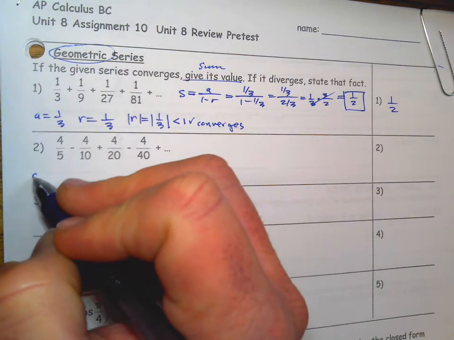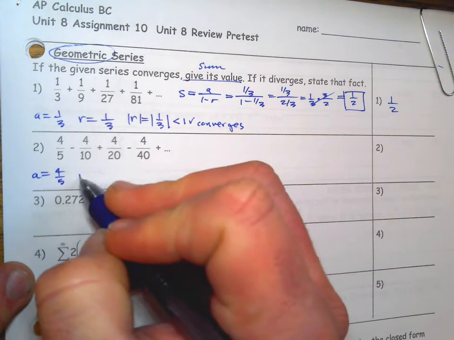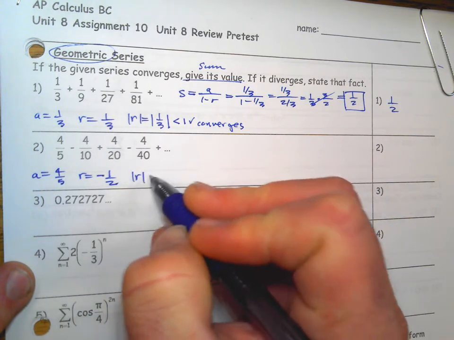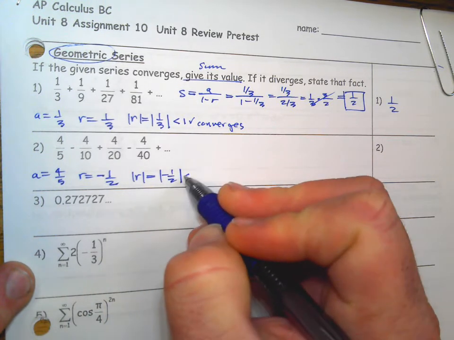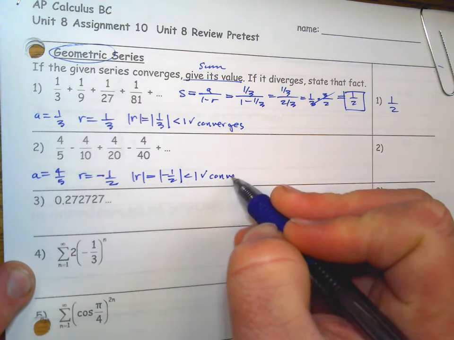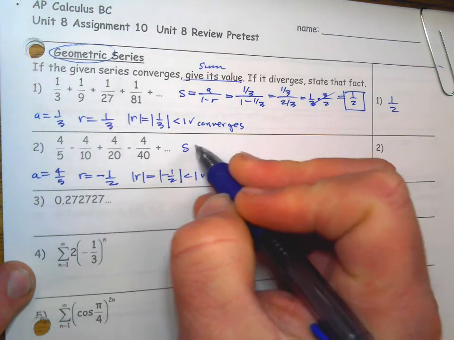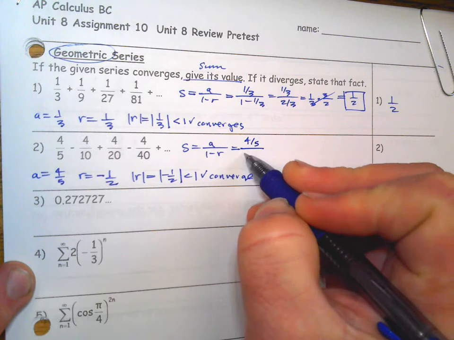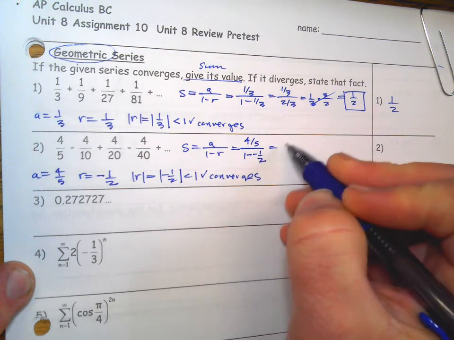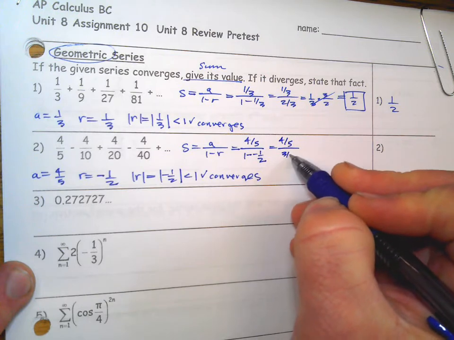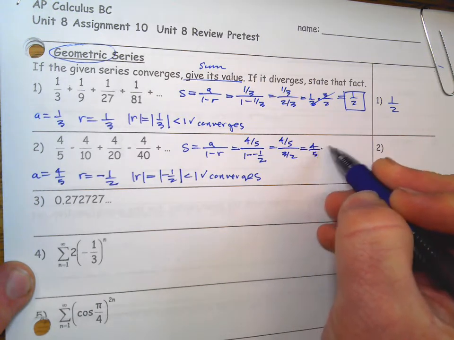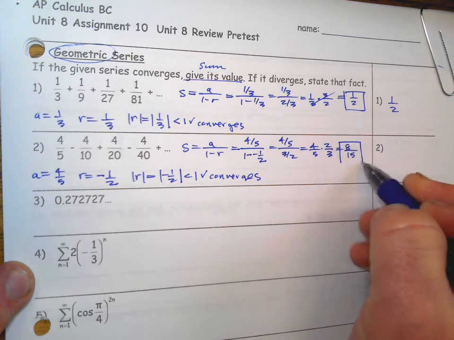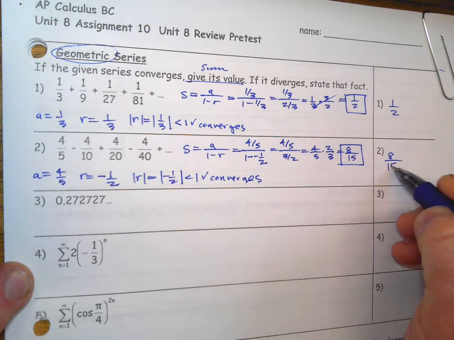So the next one, A value is 4/5. R value is negative 1/2. Is the absolute value of R less than 1? Yes, it converges, and you show that work. S equals A over 1 minus R, 4/5 over 1 minus negative 1/2. So it's 4/5 over 3/2. So it's 4/5 times 2/3. So it's 8/15. Okay, next one.